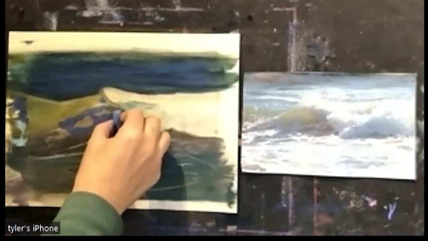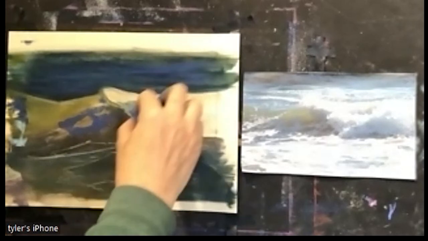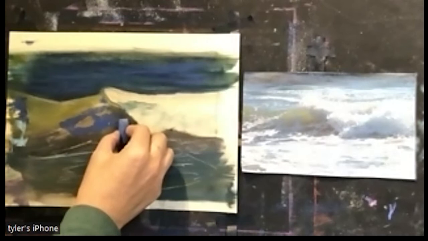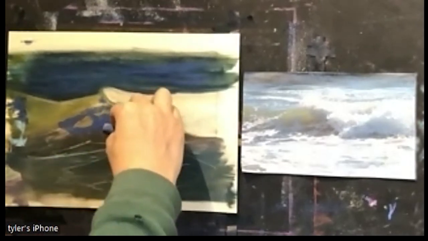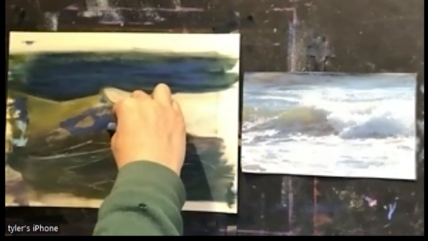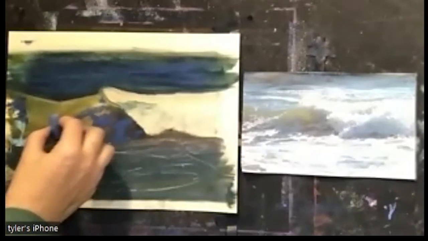Kind of press hard and then not so hard. I'm going to take some of this off with a brush. So I'm pressing fairly hard and just pulling down to where it stops, because this is all in the shadow.